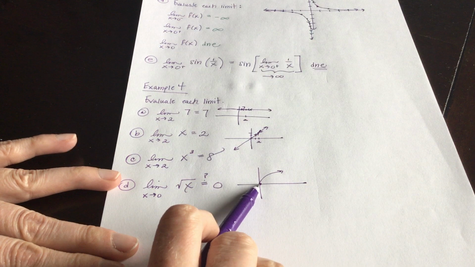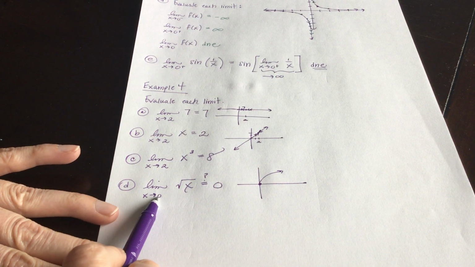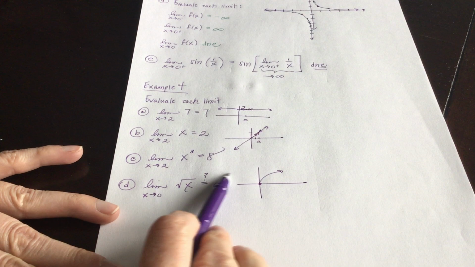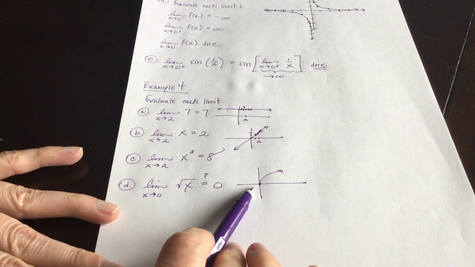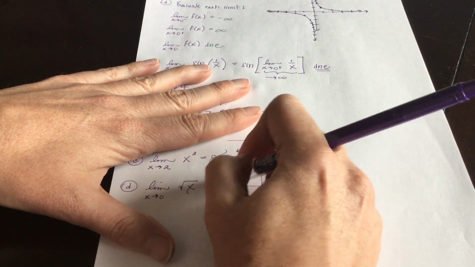And so you can see you have an endpoint at 0. So if I had asked you what's the right-sided limit at 0, the answer would have been 0. But if I had said what's the left-sided limit at 0, you would say undefined, which would mean your double-sided limit, in this case, is undefined.